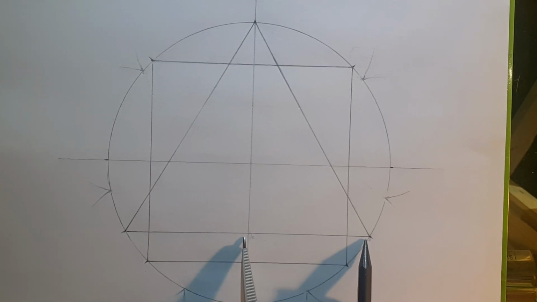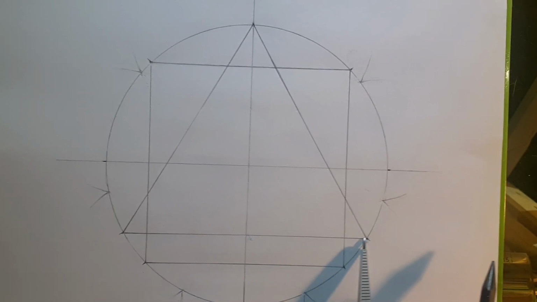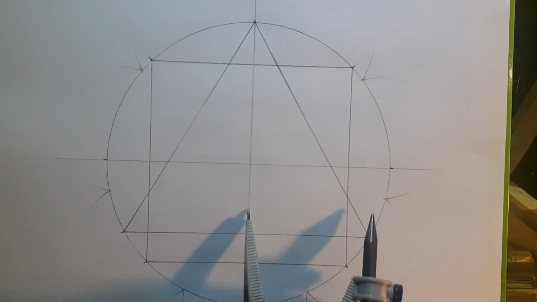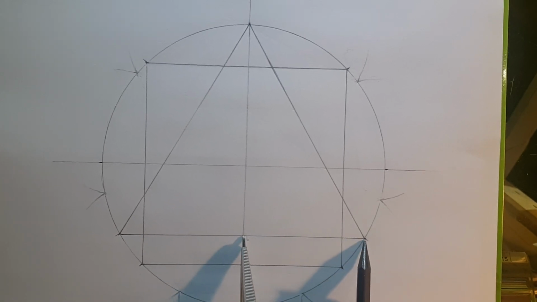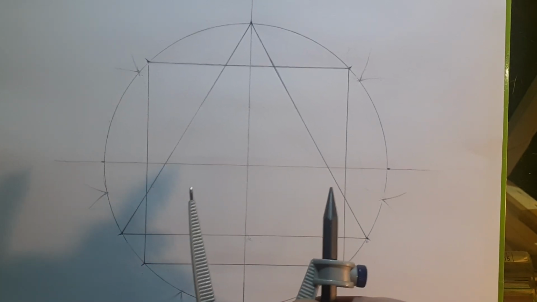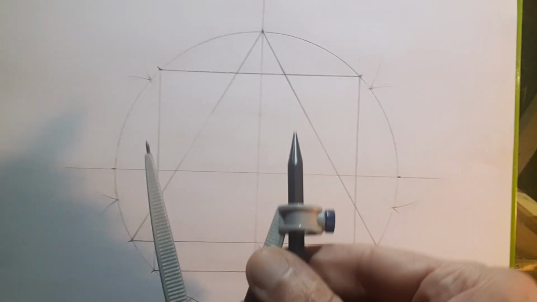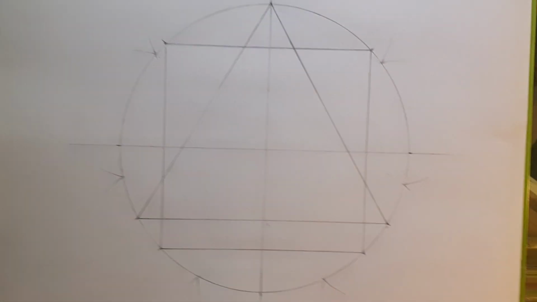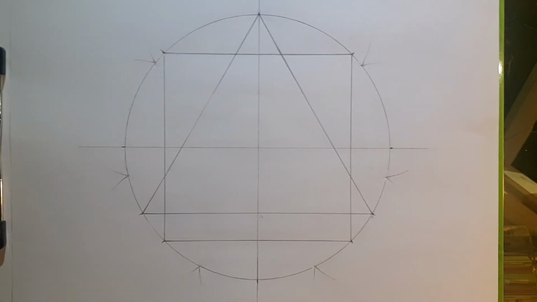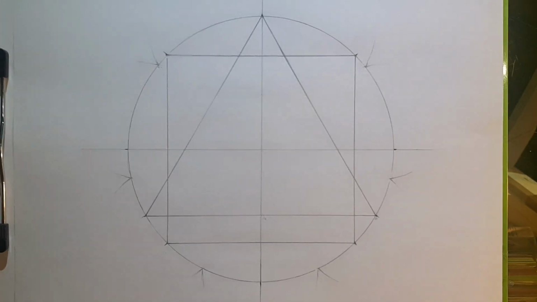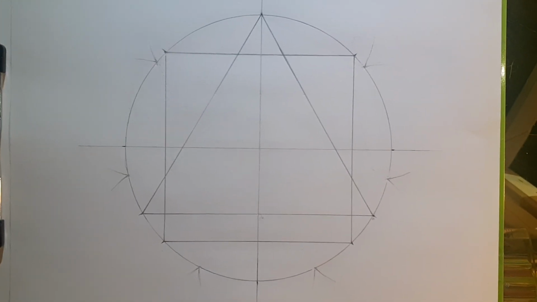It's just simply going from the corner of the triangle to its midpoint at the base, right? And that's the measurement you need to go around the circle. And that gives you 7 points to get your septagon or a heptagon, whatever you want to call it. I'm just going to call it a 7 here.